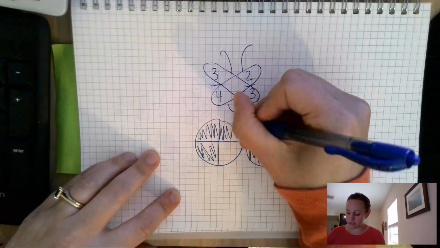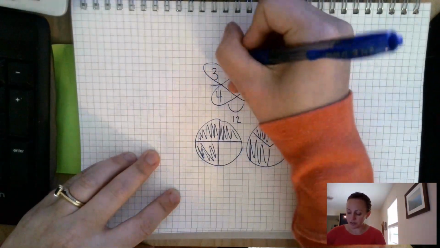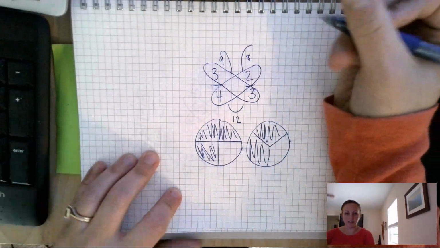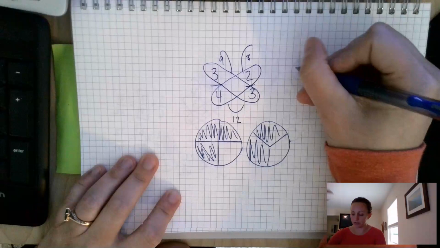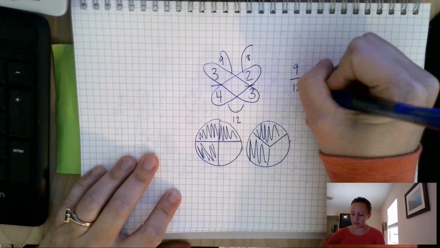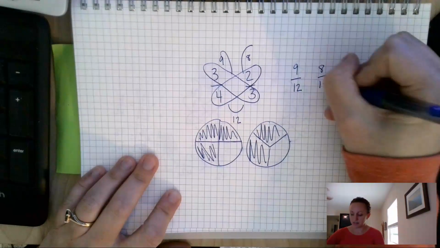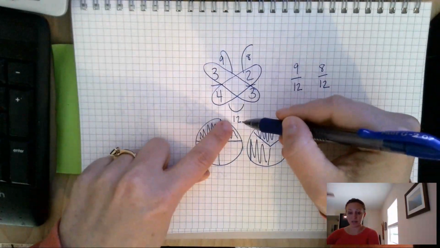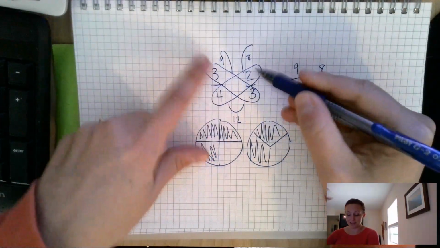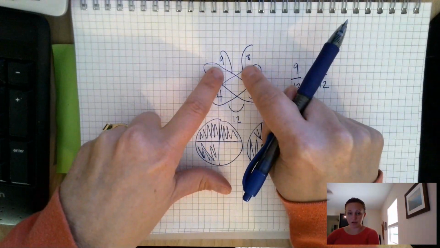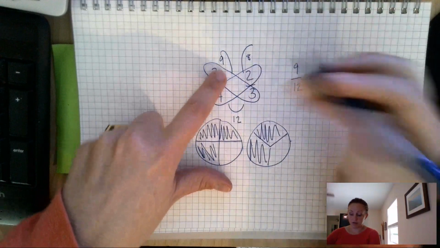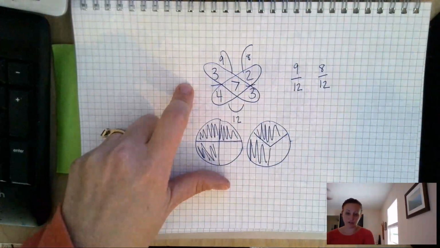It doesn't have to be perfect. 4 times 3 is 12. 3 times 3 is 9. 4 times 2 is 8. Now, I can rewrite this all out to be 9/12 and 8/12. Or I can just leave it like this, because I can look right here. My denominators are going to be the same. They're going to be 12. So what are my numerators now? 9, 8. The bigger number is over the bigger fraction.